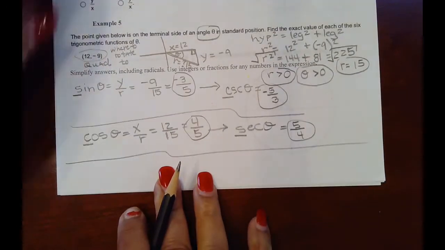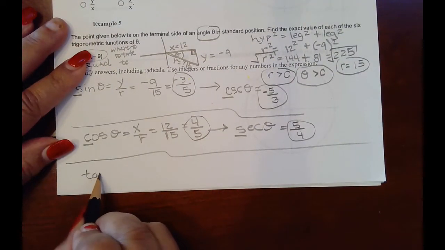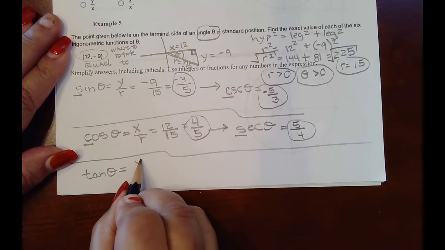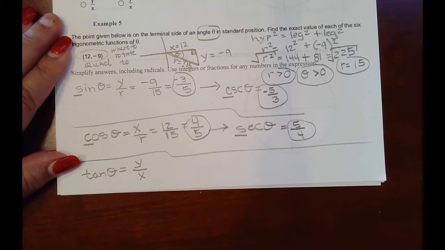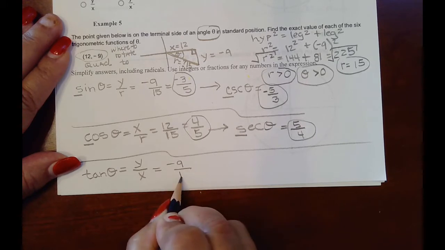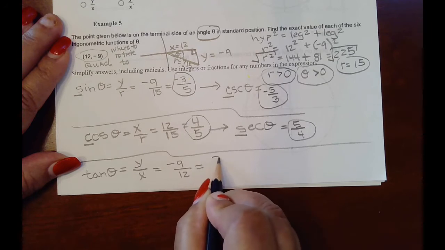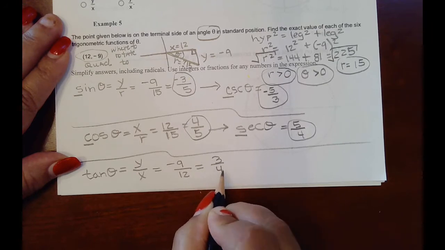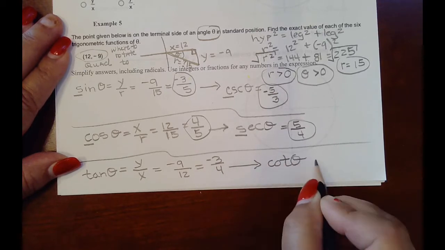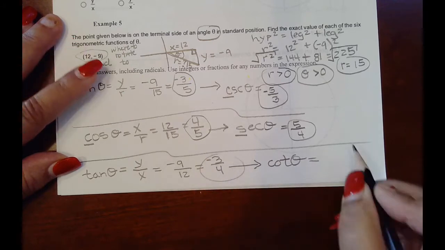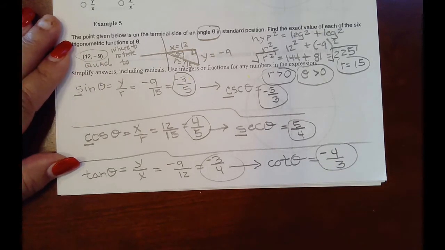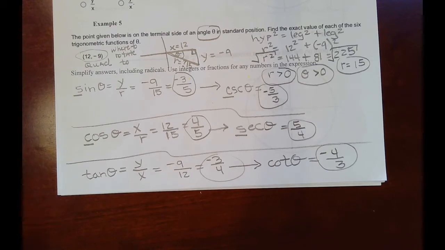Last two, tan and cotan. So tan of the central angle, or the angle in standard position, is y over x. That's the definition of tan. My y value is -9, and my x value is 12. When you reduce that, 3 goes into the top 3 times, 3 goes into the bottom 4 times. There's your negative. And then the reciprocal cousin is cotan. And that would just be this answer in its reciprocal form. Okay, then you have given all 6 trig values.